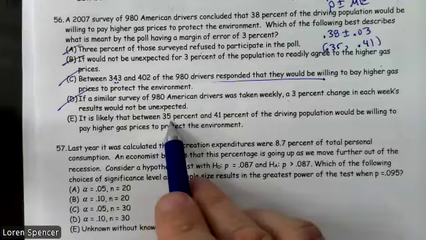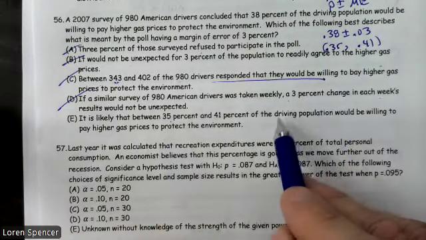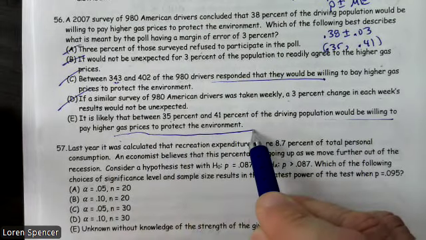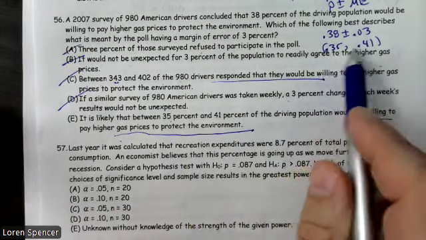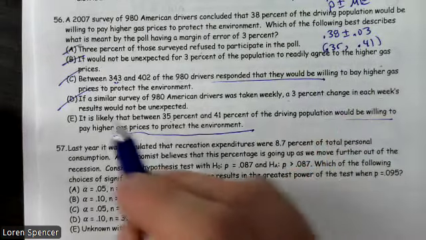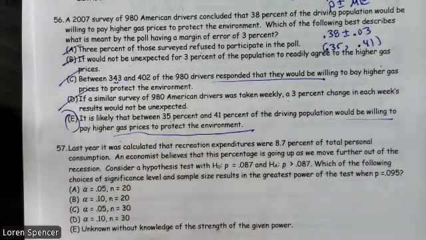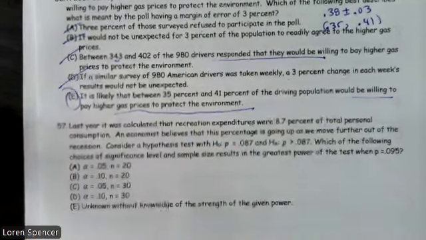It's likely that between 35% and 41% of the driving population would be willing to pay higher gas prices. Yeah, we don't know where, but it's likely somewhere between here. And they said it's likely because they didn't know how confident they were, because they didn't tell us the confidence level.